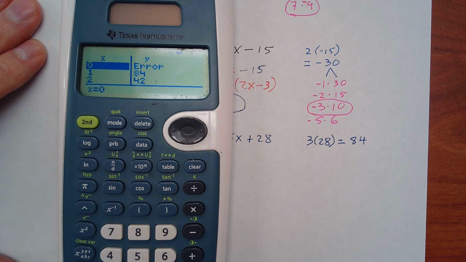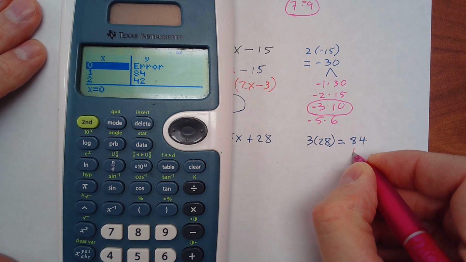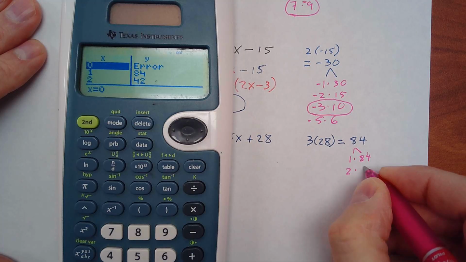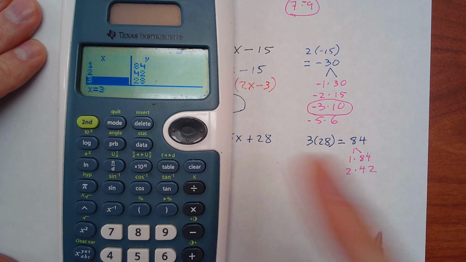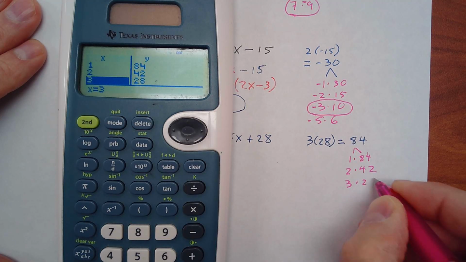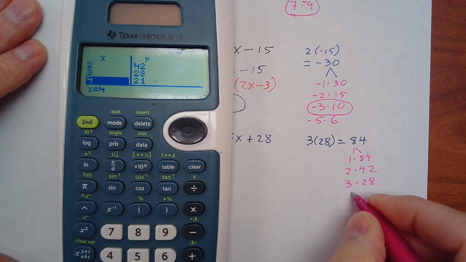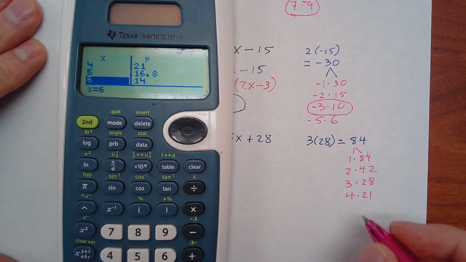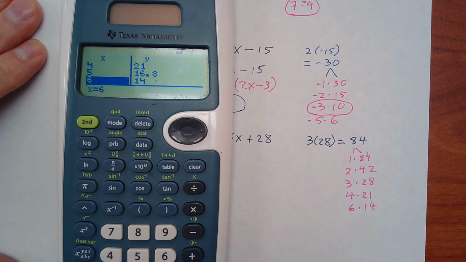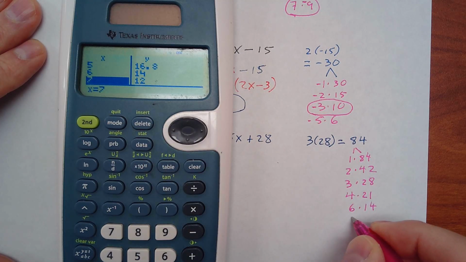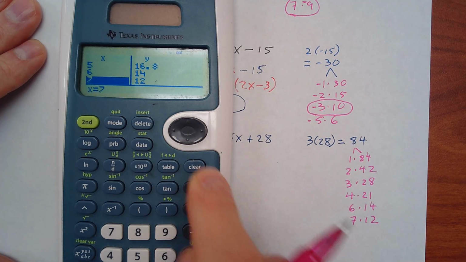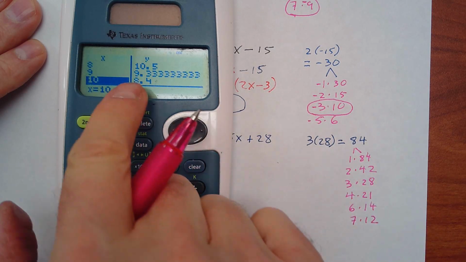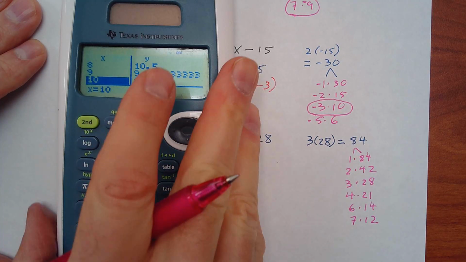And I can see my factors here. I've got 1 times 84. 2 times 42. 3 times 28. 4 times 21. 5 doesn't go in evenly. 6 times 14. 7 times 12. 8 doesn't work. 9. And now we're getting our number y here is too small. So now we know we've got them all.